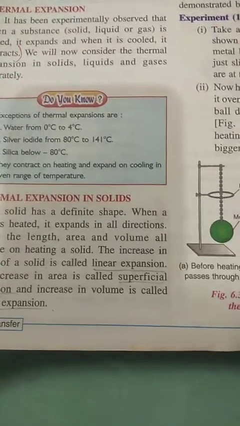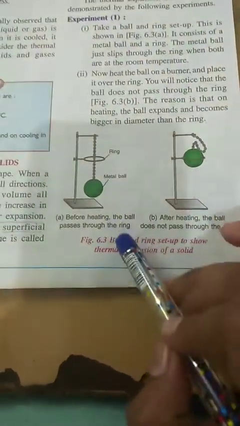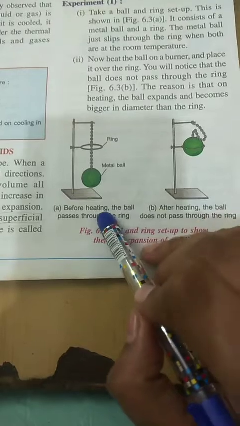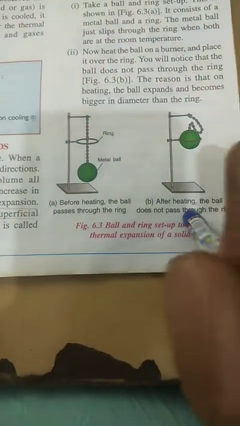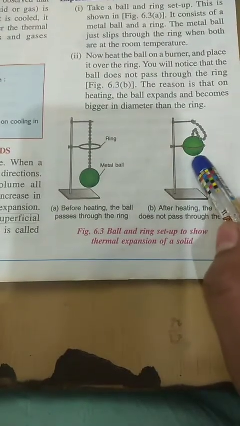The next is, there are many applications which prove thermal expansion, and the first one is the ball. This ball passes through the ring in winters, but in summers it has been seen that because there is expansion in this iron ball, it does not pass through this ring.